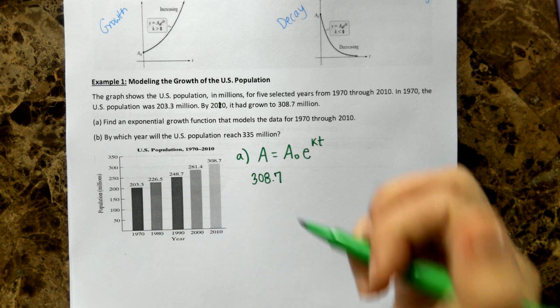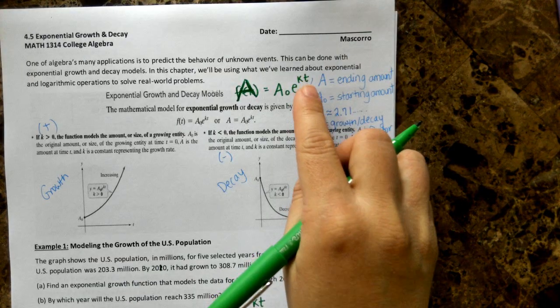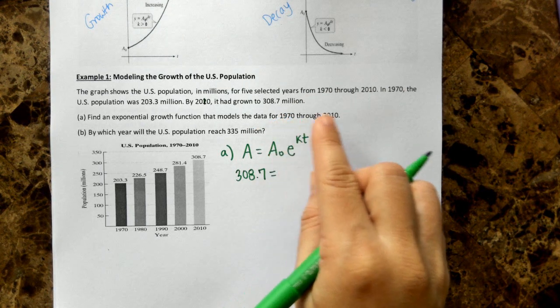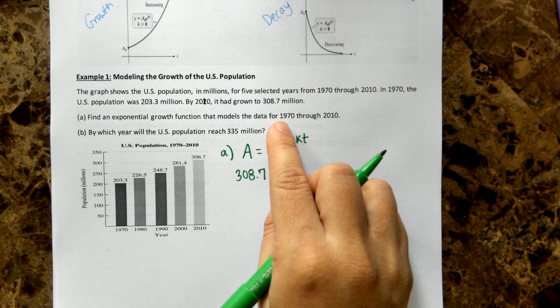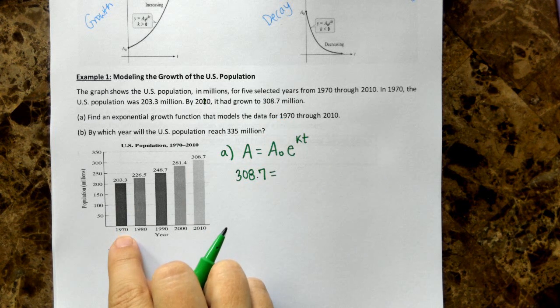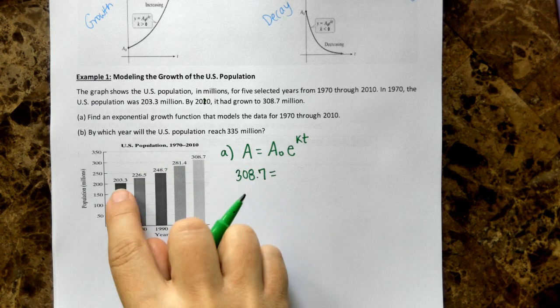All right, my A naught, remember A sub naught, that just means what's your starting amount. Well, if we're looking at the data between 1970 and 2010, the starting amount is how many people did you start off with in 1970. And in 1970, we started off with 203.3.